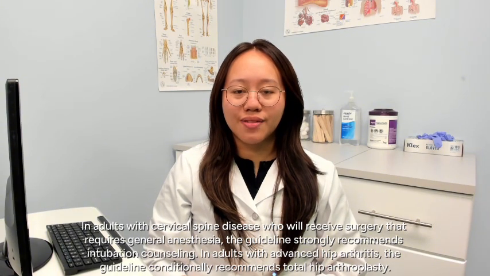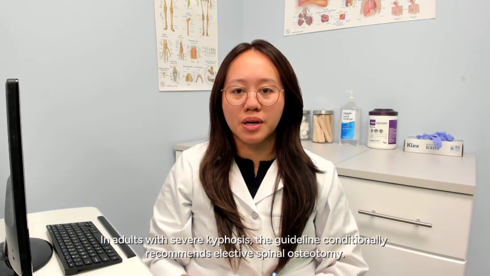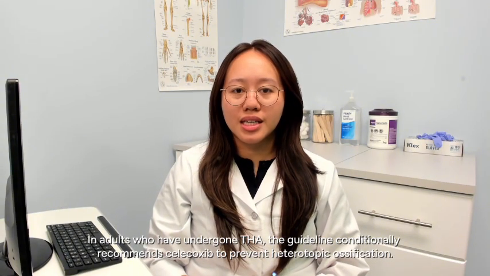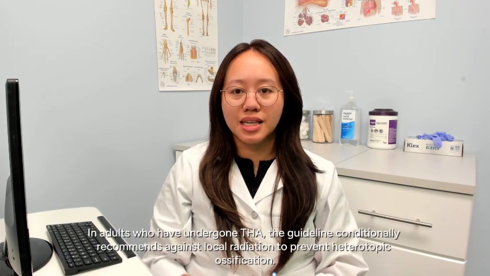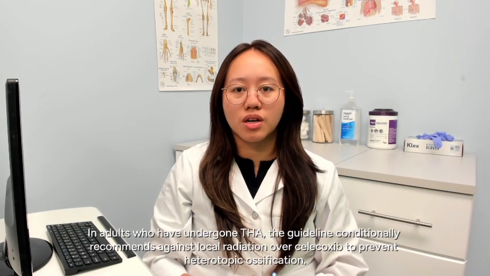In adults with advanced hip arthritis, the guideline conditionally recommends total hip arthroplasty. In adults with severe kyphosis, the guideline conditionally recommends elective spinal osteotomy. In adults who have undergone THA, the guideline conditionally recommends celecoxib to prevent heterotopic ossification. In adults who have undergone THA, the guideline conditionally recommends against local radiation to prevent heterotopic ossification. In adults who have undergone THA, the guideline conditionally recommends against local radiation over celecoxib to prevent heterotopic ossification.